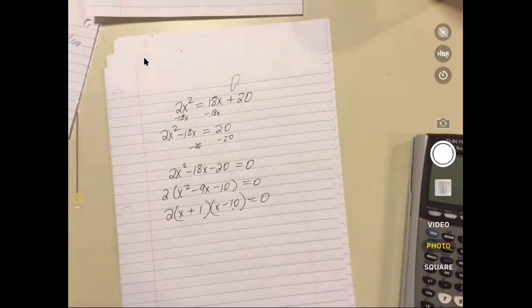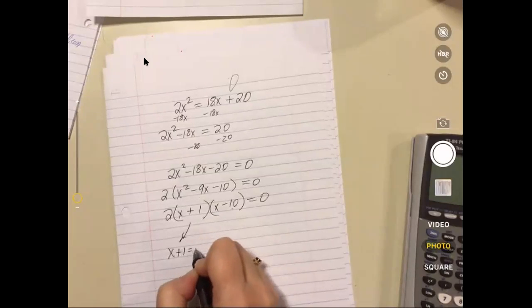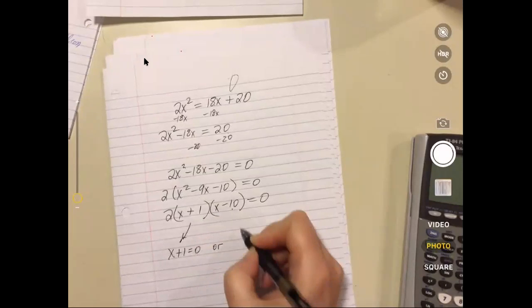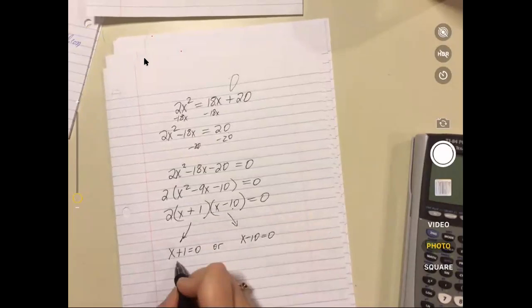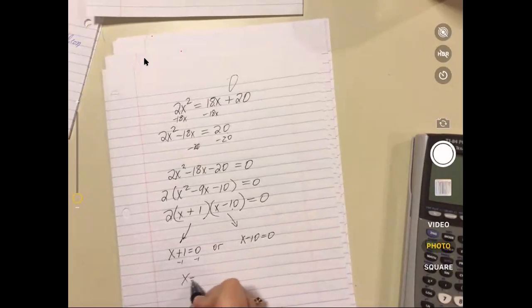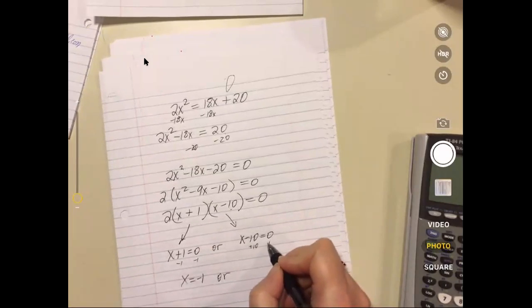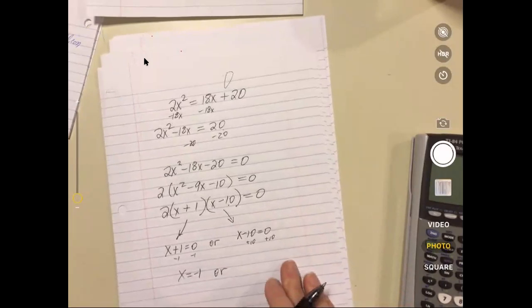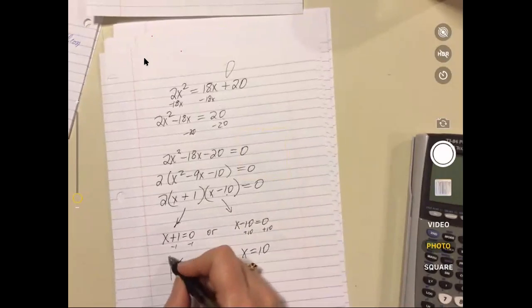And now I can get my answers. Either x plus 1 is 0 or x minus 10 is 0. Minus 1, x is negative 1, or plus 10, x is 10. There's the two answers.